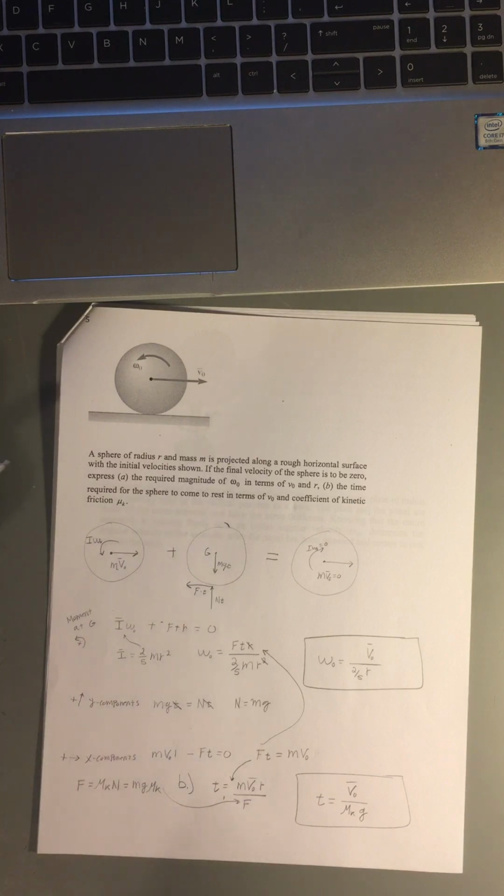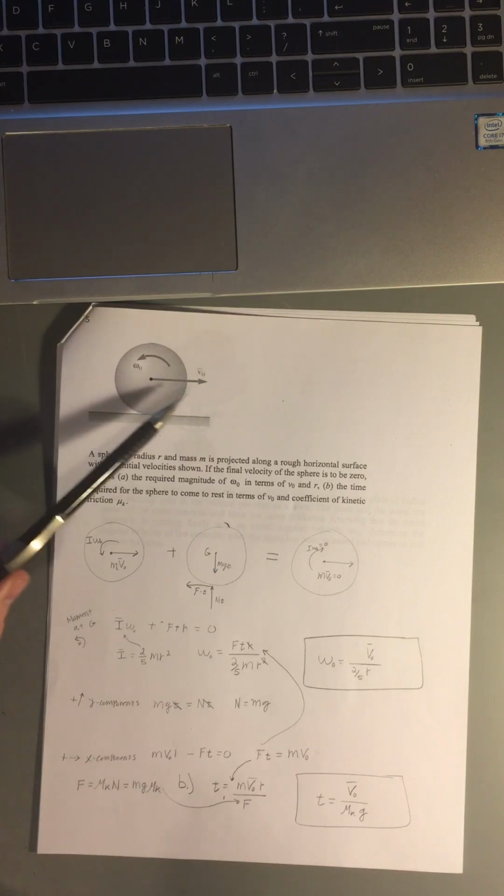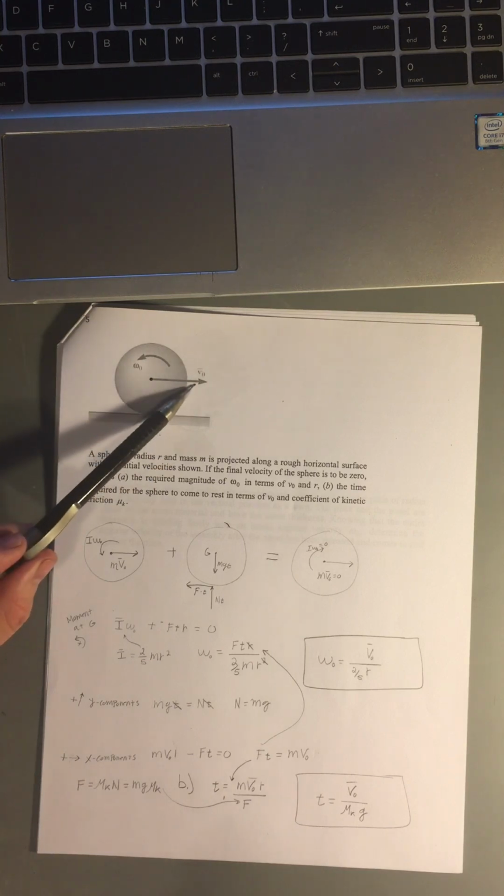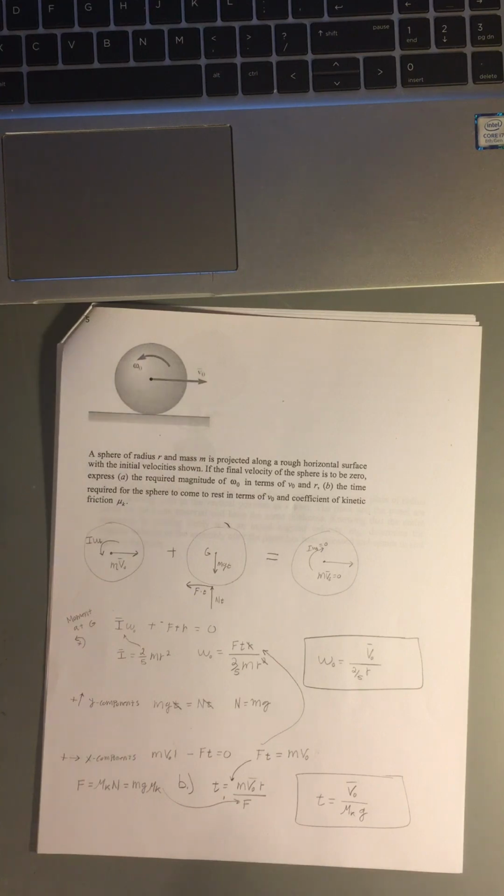We have this sphere, and we're told it starts with an initial omega naught and v naught, and that the final velocity of the sphere is going to be 0. The first thing it asks us to find is the required magnitude of omega naught in terms of v naught and our radius r.